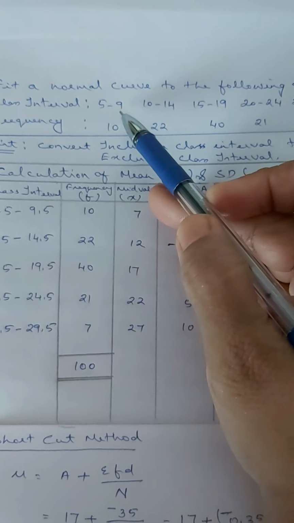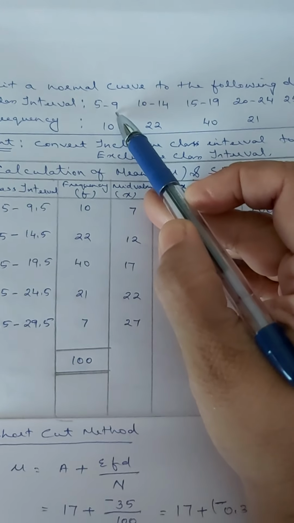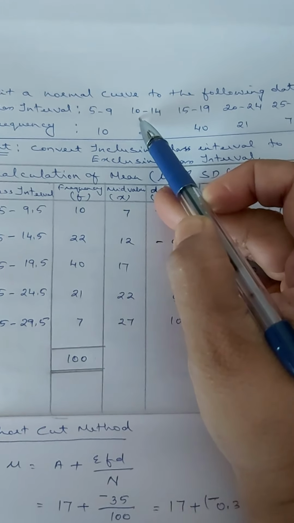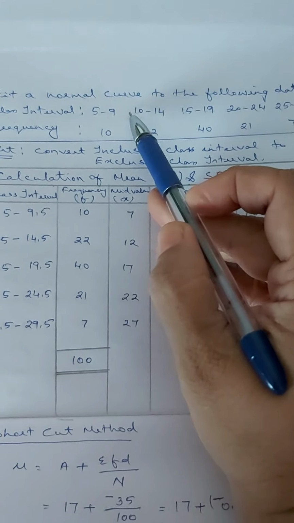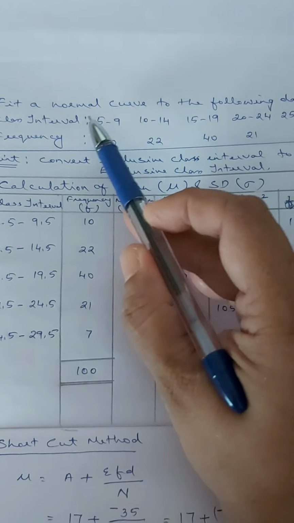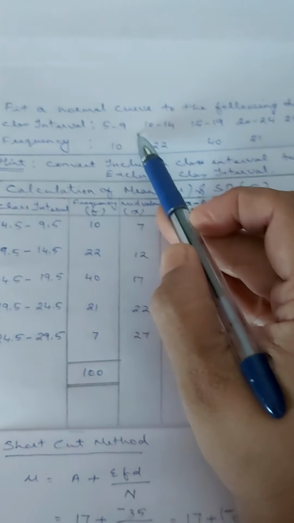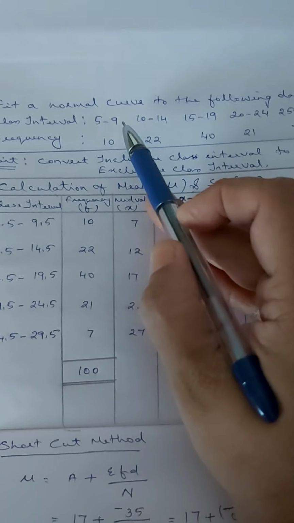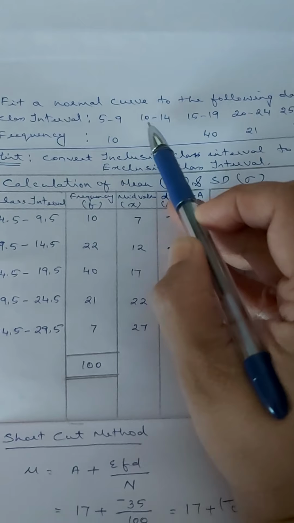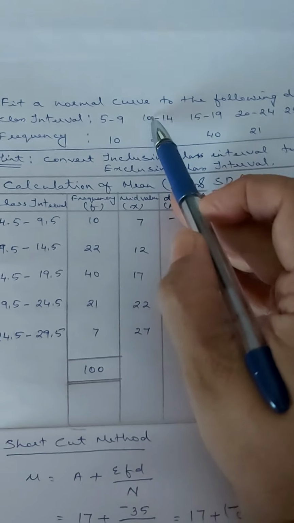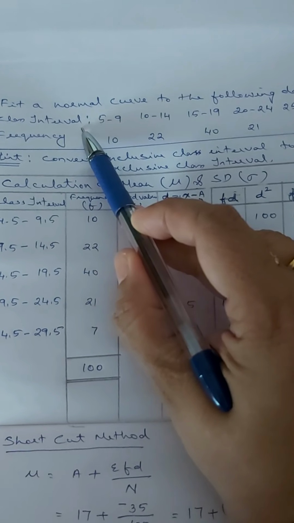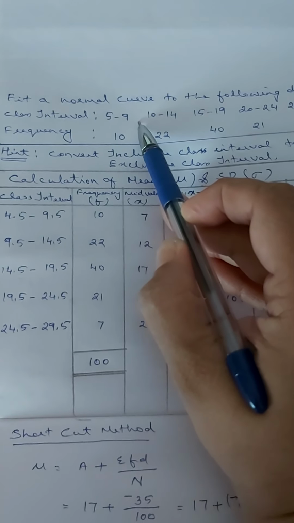So here you calculate the difference between the upper limit of one class interval and the lower limit of the next class interval. Here the difference is 10 minus 9, that is 1, then half the difference. This half of the difference will be deducted from the lower limit and added to the upper limit.